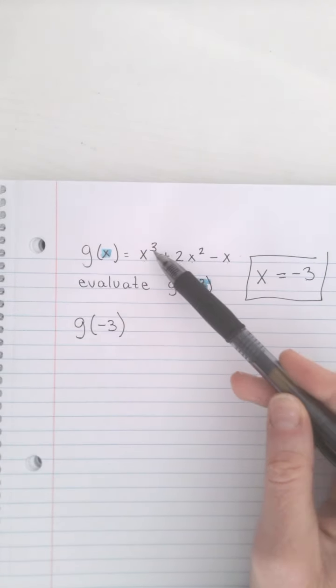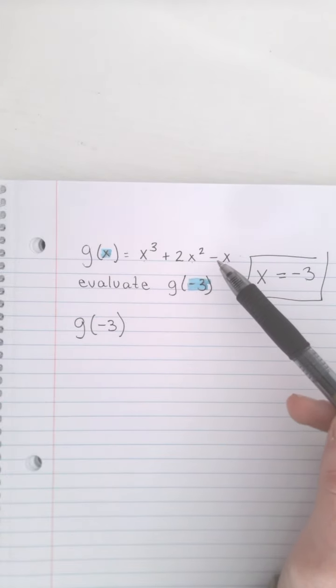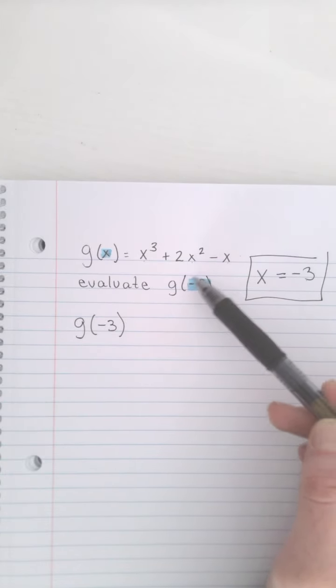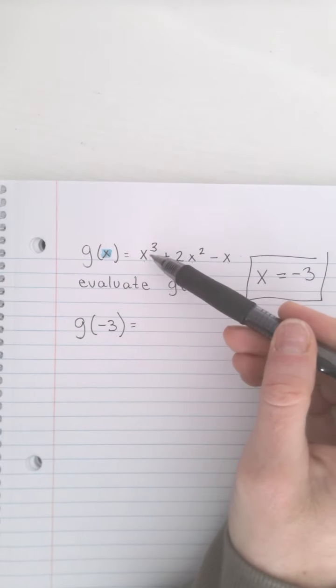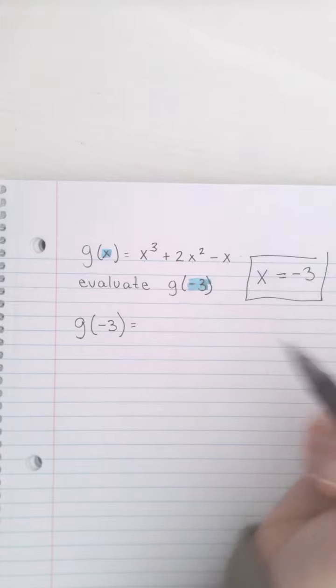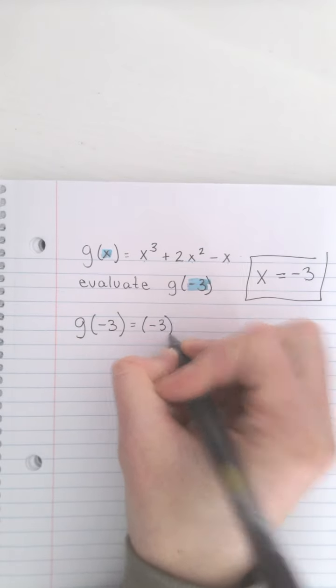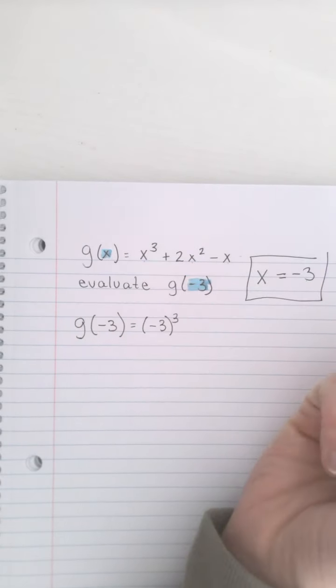When I do this though, especially because I have exponents and I have minus signs, it's really important that I always keep that -3 in parentheses. So let me show you what I mean. My first term was x to the third. Instead of putting x to the third, I'm going to put -3 to the third. The -3 is in parentheses, and the exponent is going to stay on the outside.